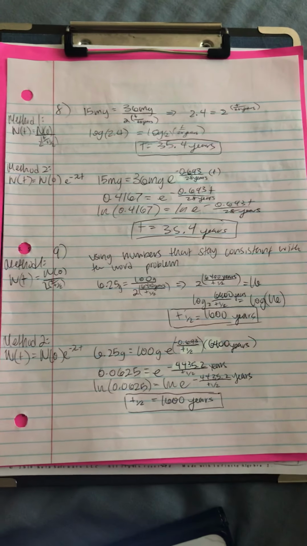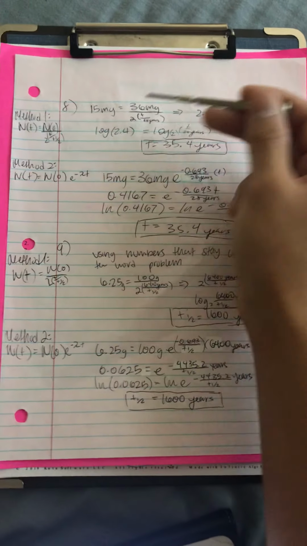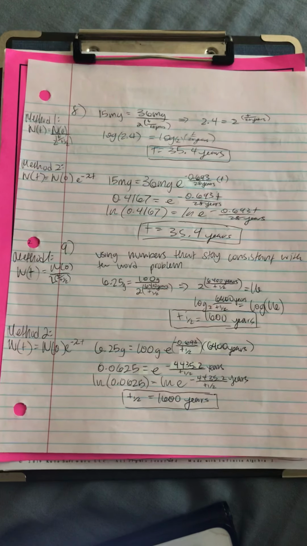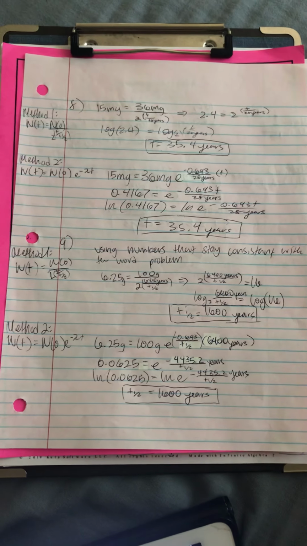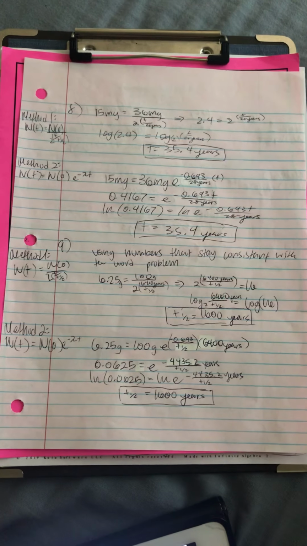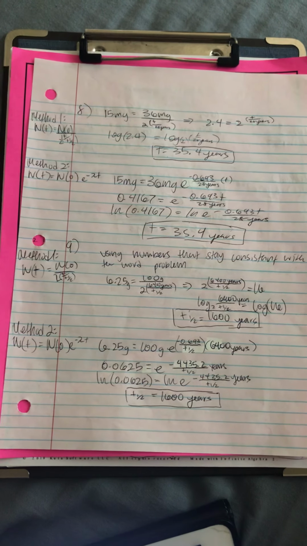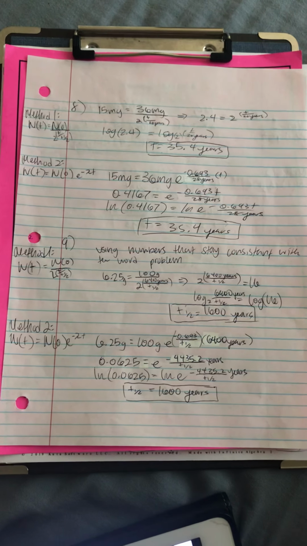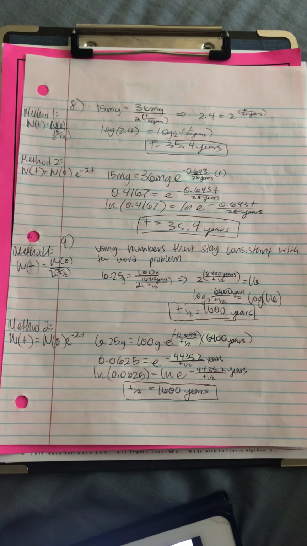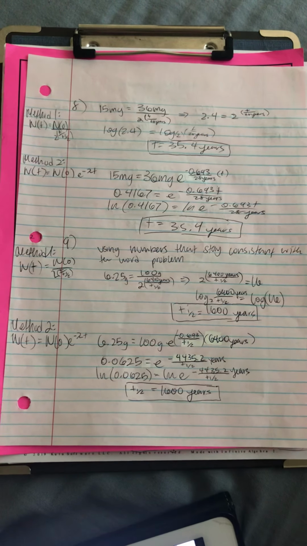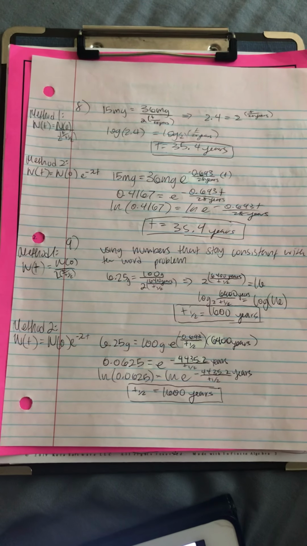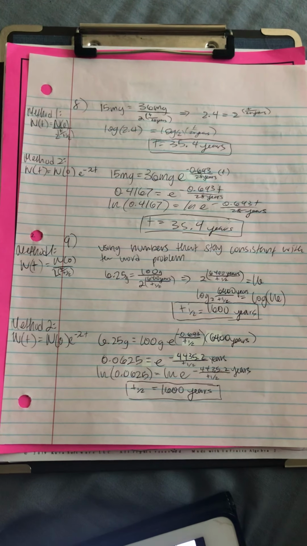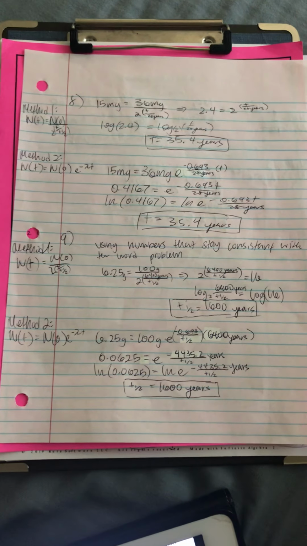And then after switching the place of these two, you can divide 36 by 15 to get 2.4 equals 2 raised to the T over 28 years. To get rid of the bases, you can take the log of both sides, and then you can divide log of 2.4 by log of 2, and then multiply 28 years over to get your final answer of T equals 35.4 years.